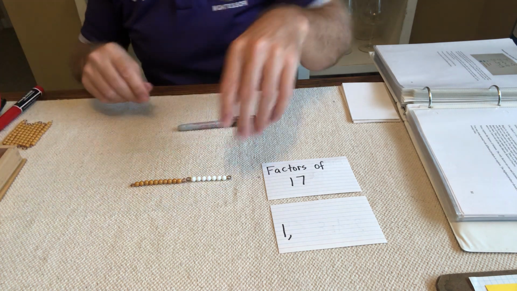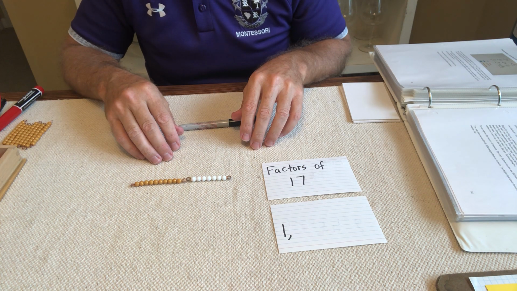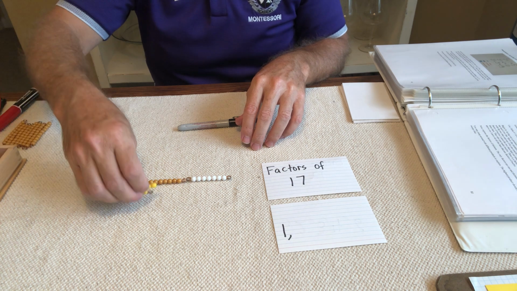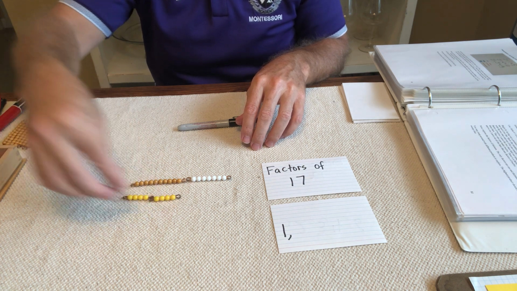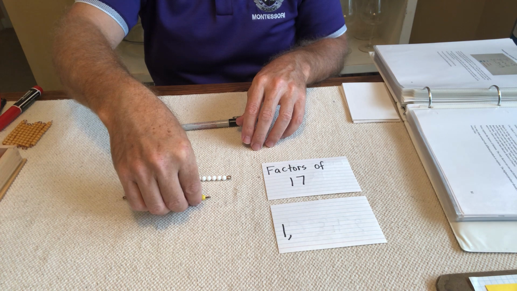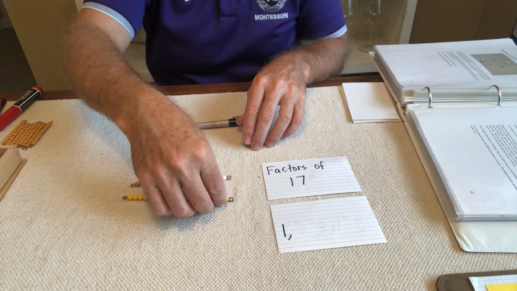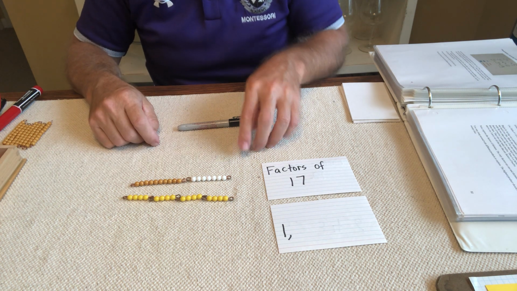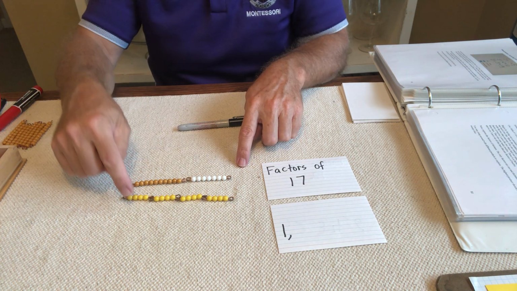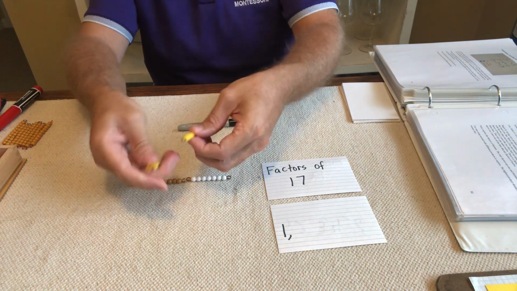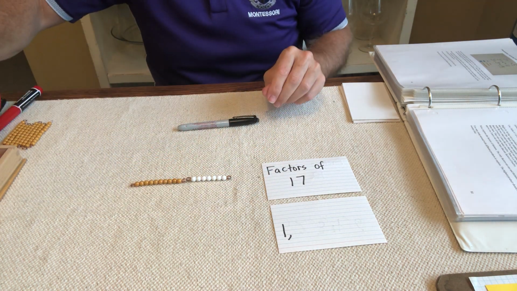So 3 is not a factor of 17. What about 4 bars? Let's try. 4, 8, 12. Is it going to work? 16. If I had one more, I could make 17, but remember, it has to be exactly 17 with the bars that you use.